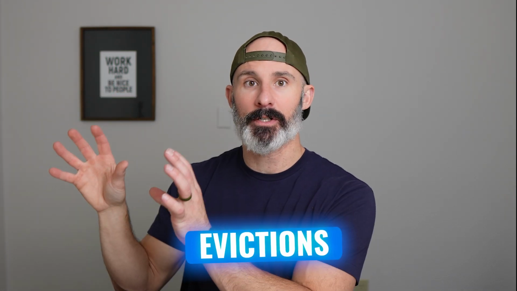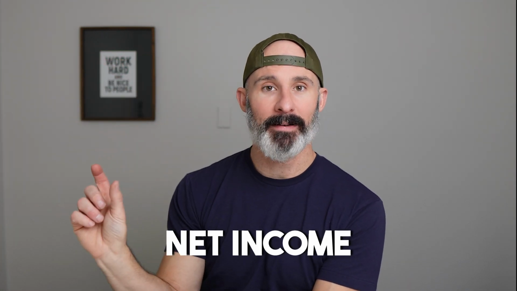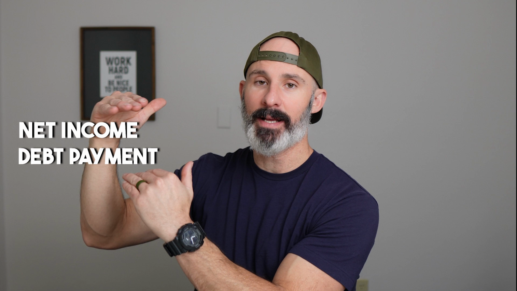Once we establish that, we know at the end of the day, if we get all the rent collected and we don't have any evictions or troubled people, everyone's paying, which is generally not the case, we take all the expenses away and we have that net income. Well, then we've got to make sure we have enough money to pay the debt. The debt service coverage ratio is that spread, okay? It's the spread between the net income and the debt payment.